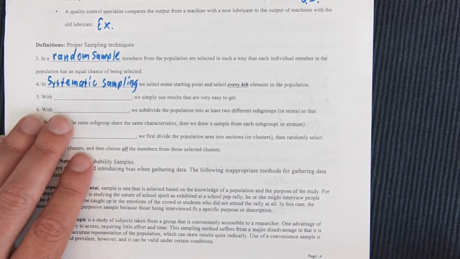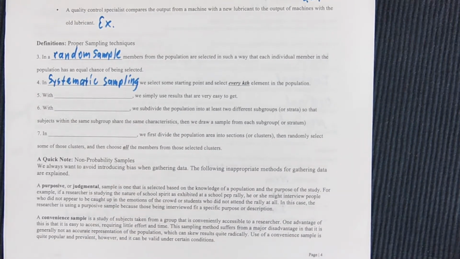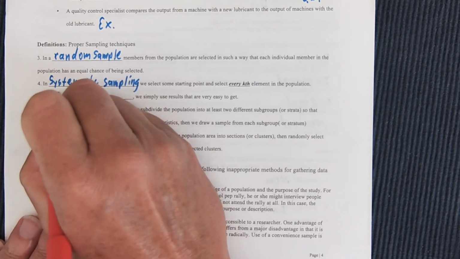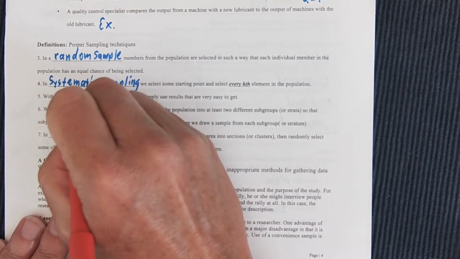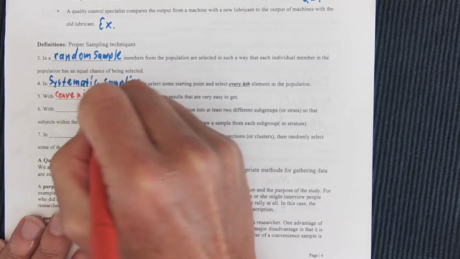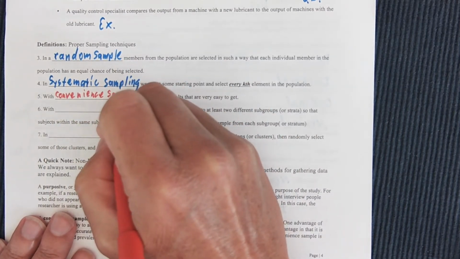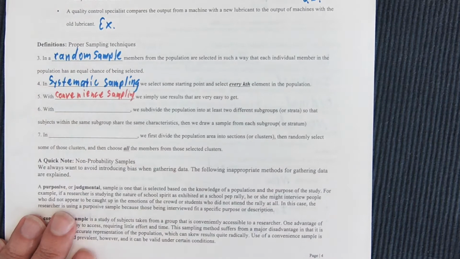Next up, we have a bad one. This is called convenience sampling. In convenient sampling, we simply use results that are easy to get. So for example, when I keep saying I want to gather data in my classroom, that's convenient sampling. It's also called lazy sampling. My students are already there. It's easy to get the data. I don't have to go out and do a random sample or a systematic sampling.